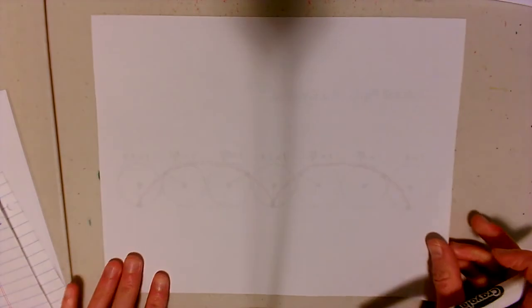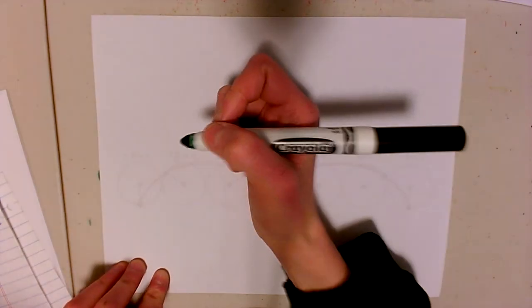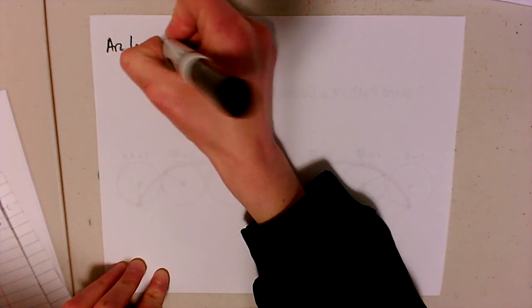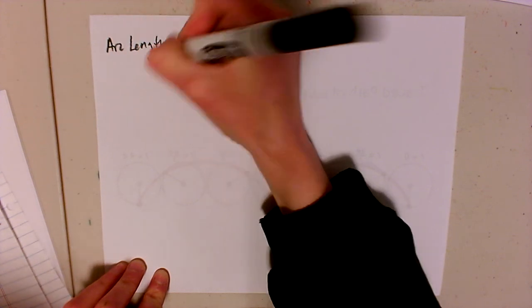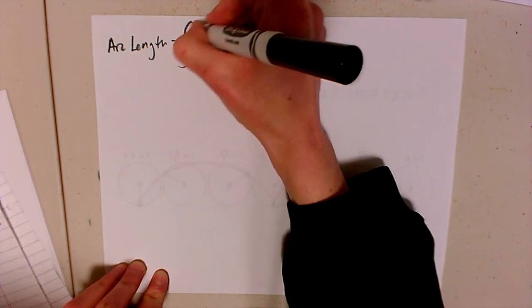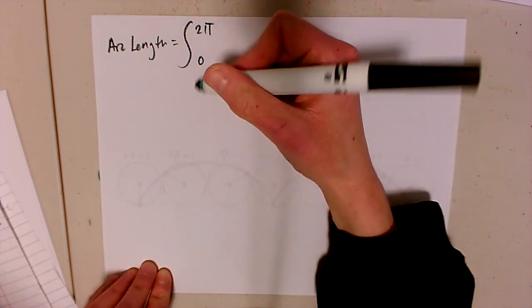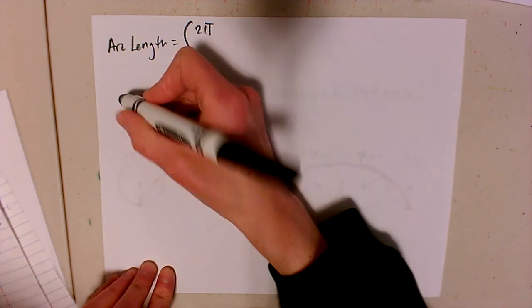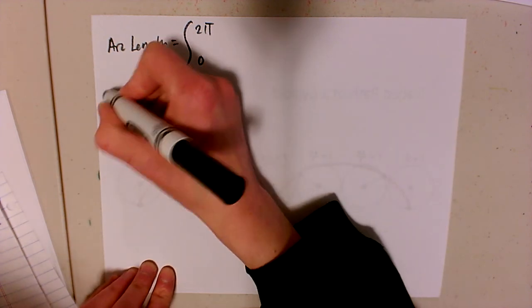Okay, so if we use our formula to find arc length or distance along a curve, we'll have the integral going from 0 to 2 pi, right? And then on the inside, well, we have this giant polynomial with trig functions.